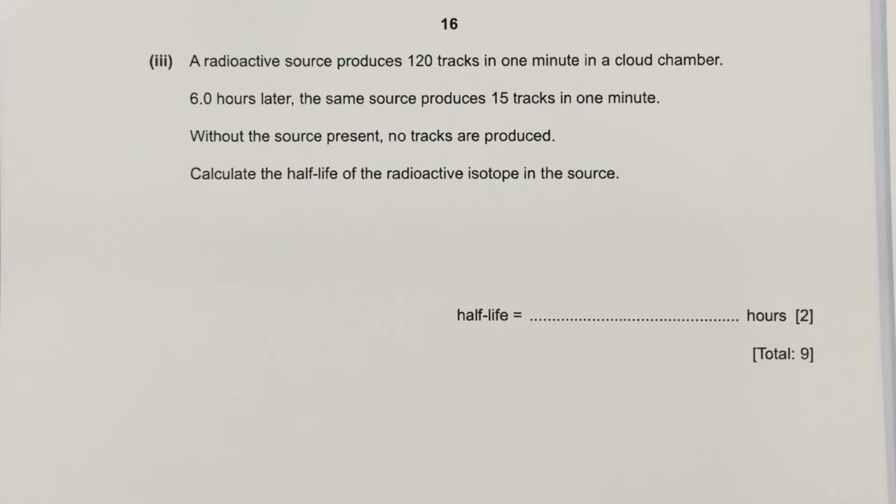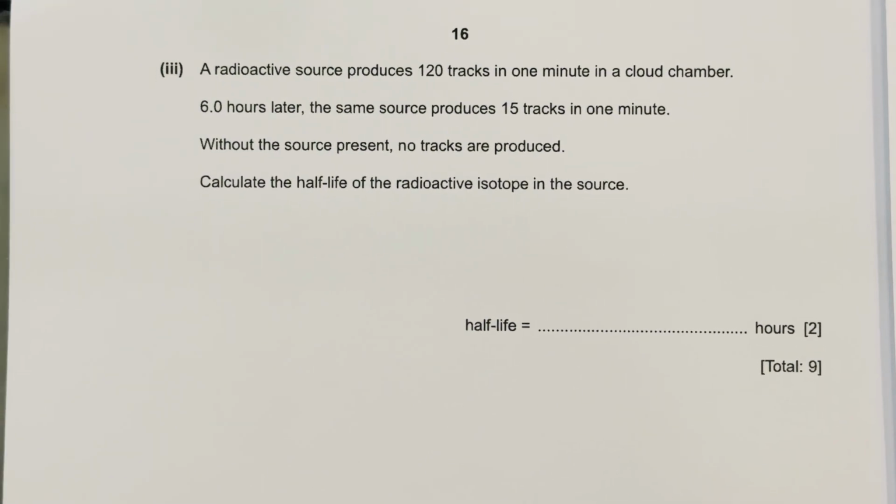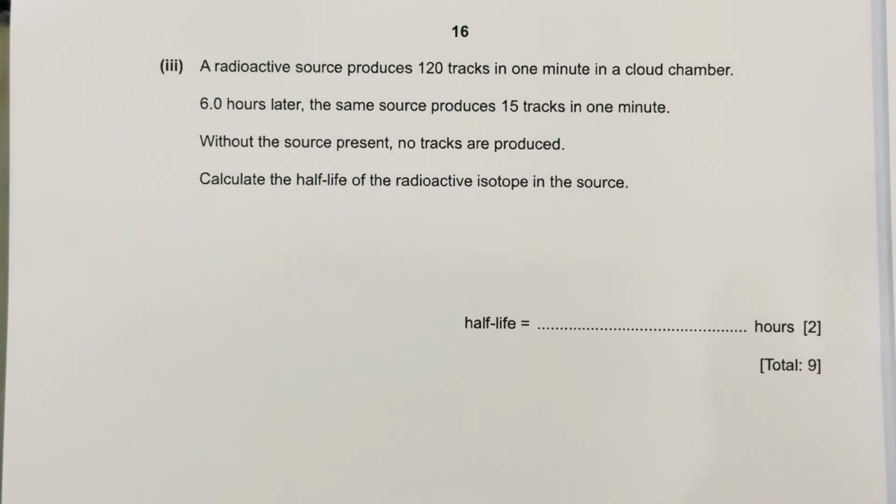Moving to the last part of our question. A radioactive source produces 120 tracks in 1 minute in a cloud chamber. 6 hours later, the same source produces 15 tracks in 1 minute. Without the source present, no tracks are produced. Calculate the half-life of the isotopes in the source. So this was an easy question.